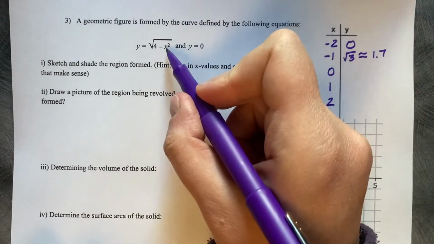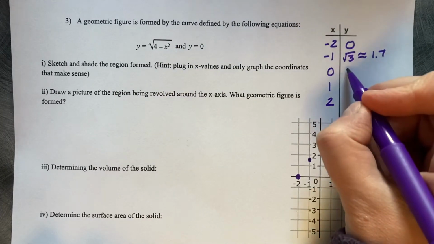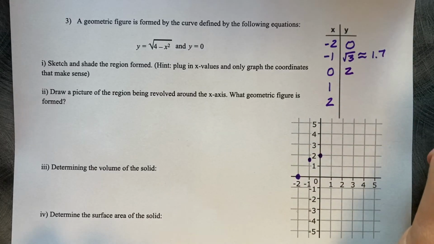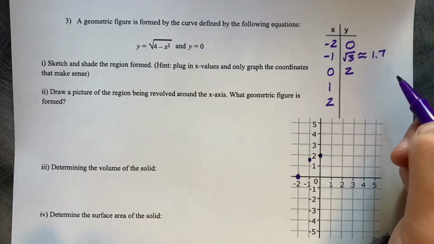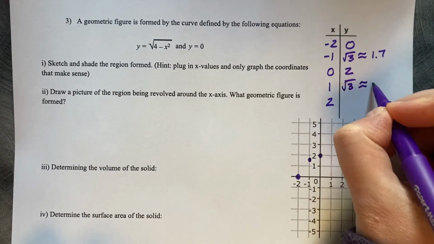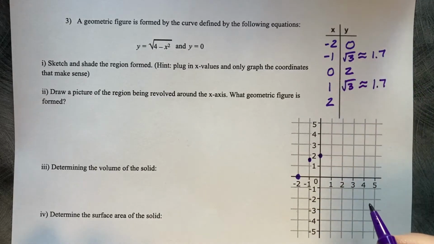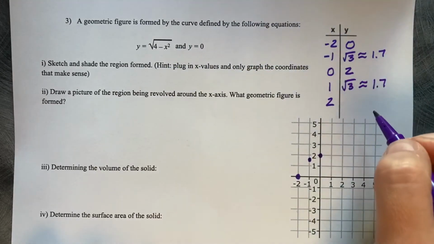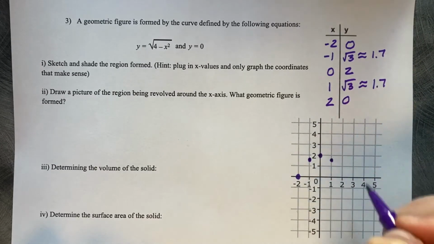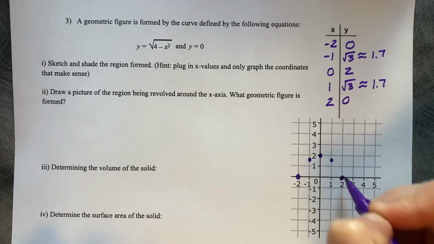All right, how about 0? 0 squared is 0. The square root of 4 is 2. That's a nice one. Again, 1 squared is 1. 4 minus 1 is 3. So the square root of 3, which is again approximately 1.7. And 2 squared is 4. 4 minus 4 is again 0. So 1 and 1.7 and 2, 0.